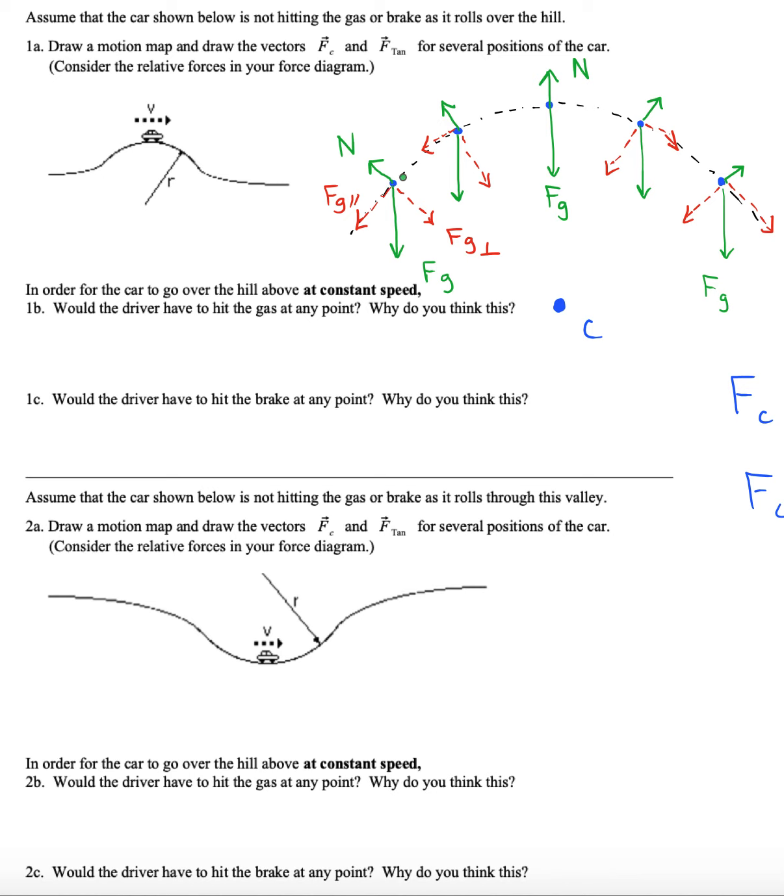There's nothing to match it on the other side, which means that this car would be slowing down as it goes up that hill. And same thing here. I see we are at constant speed here at the peak because there's nothing in the left or right direction. But here there's an unbalanced force pulling us down the hill and then a larger unbalanced force pulling us down the hill. So this would be a car that's speeding up as it goes down the hill.